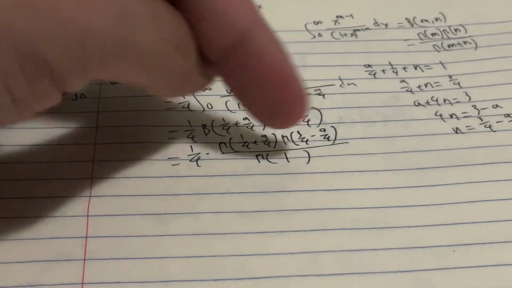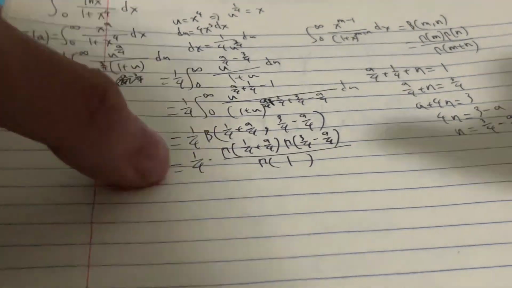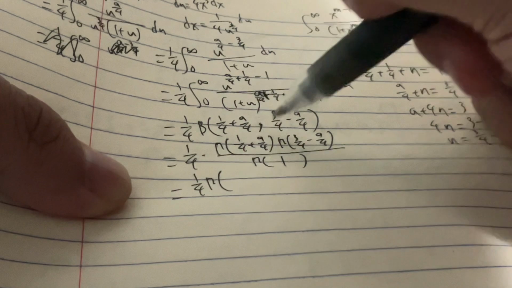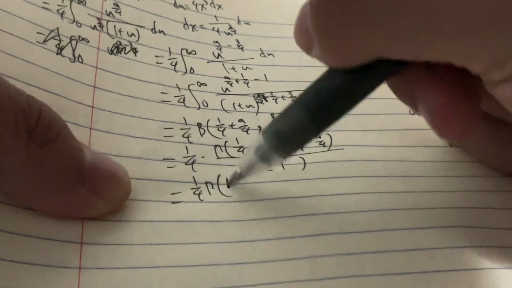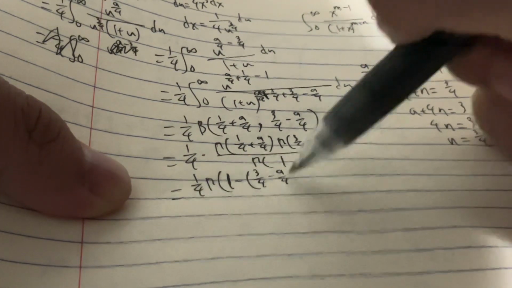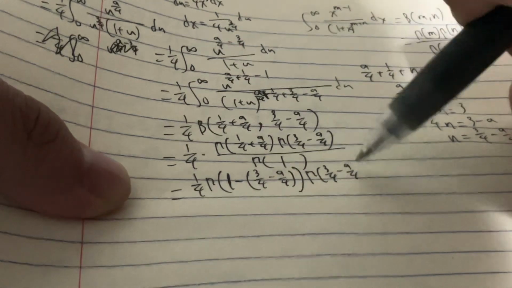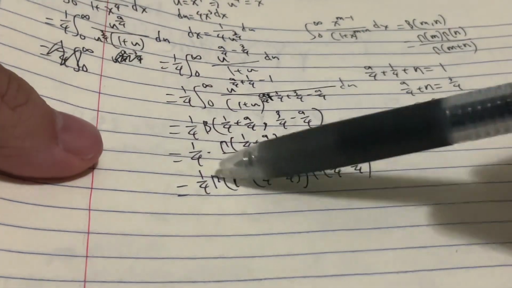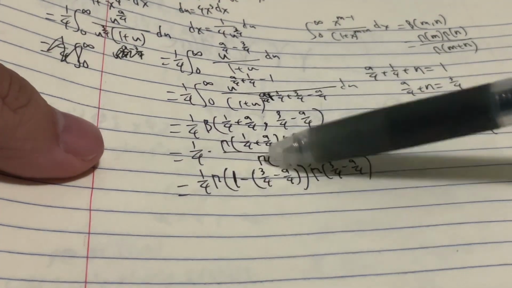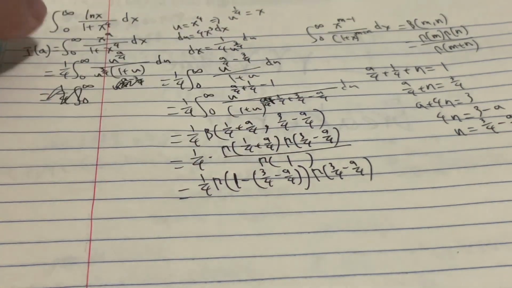And here, what should we do next? Here, we can write this gamma of 1/4 plus a/4 as gamma of 1 minus the bracket 3/4 minus a/4, and then times our gamma of 3/4 minus a/4 here. You can get 1 minus 3/4, which is 1/4, and then the minus becomes positive. You can get positive a/4, which is just the original. It doesn't change.